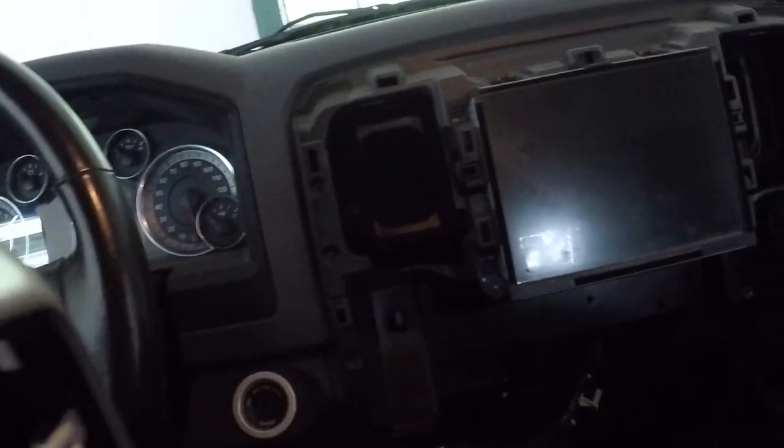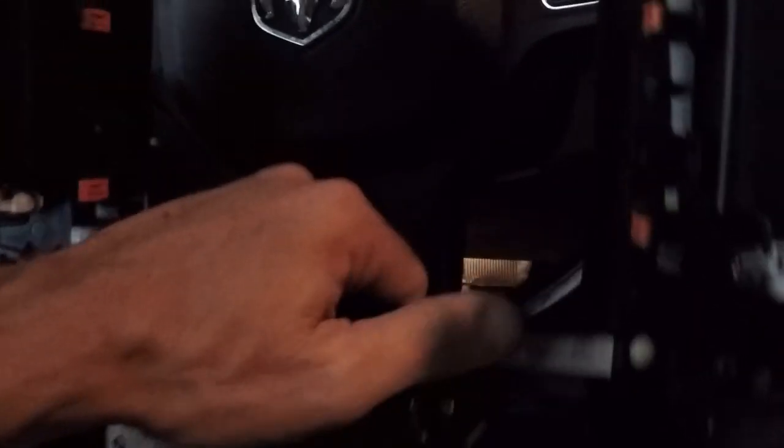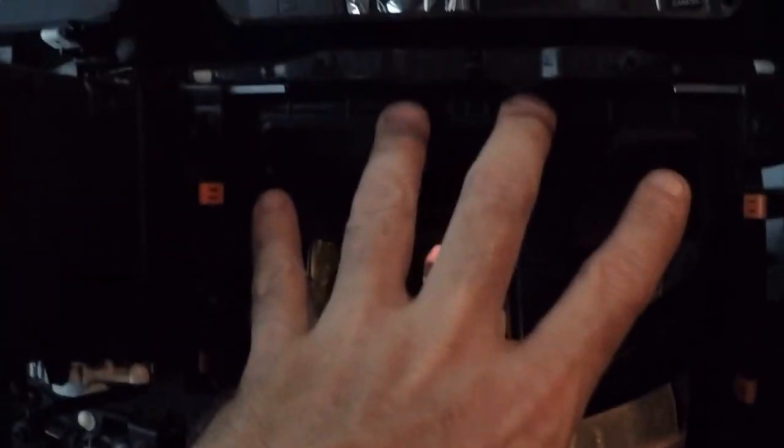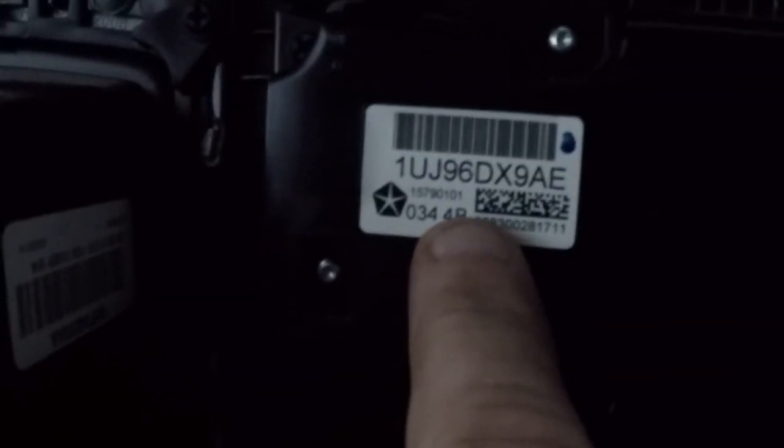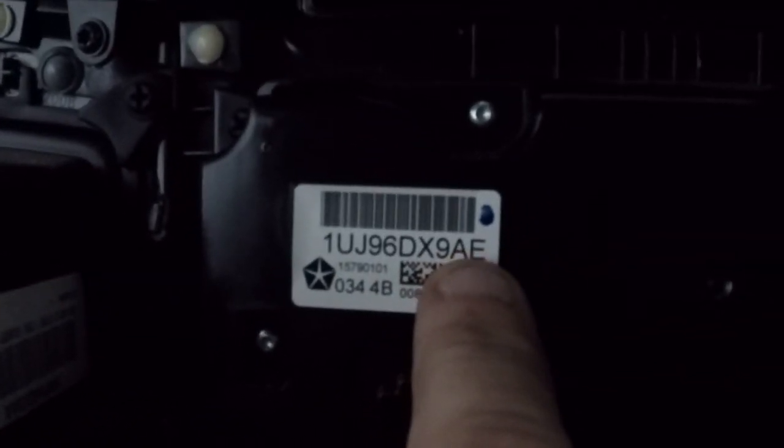That's the hole in the dash. But the light's not very good in here. You got Phillips screws all the way around this thing. This entire piece, including the radio bezel and this control, is one unit, and that's the part number, which has been superseded about 4 times, and it's now up to AJ.